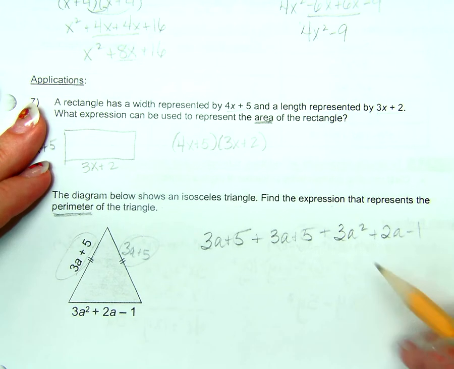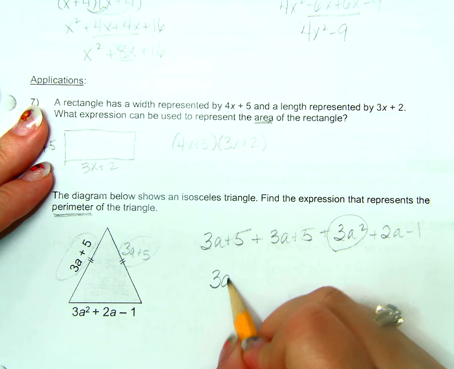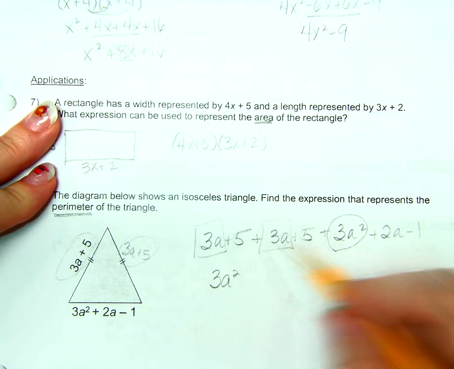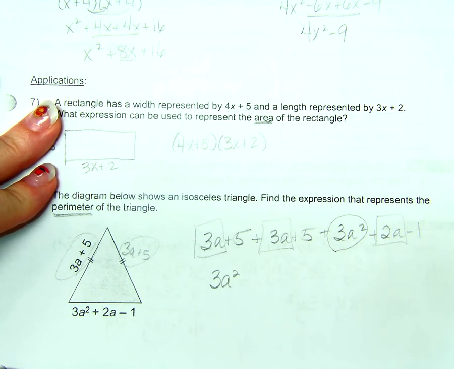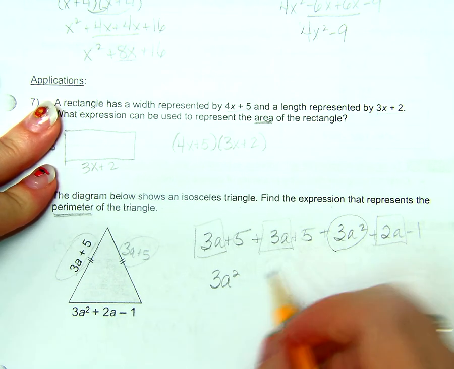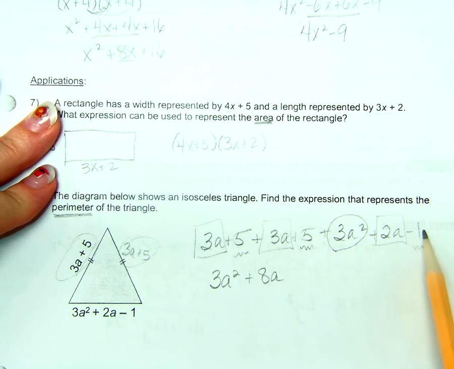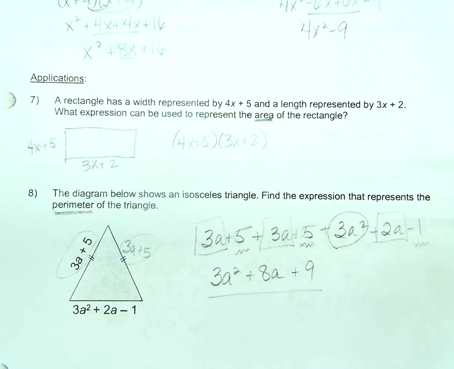Now all that's left to do is for us to combine our like terms. 3a squared, there are no other a squared, so I just end up with 3a squared. I have a 3a, and a 2a. So 3 and 3 is 6, and 2 more is 8. So I should have 8a. And then I have a 5 and another 5 right here, and a negative 1, in fact. So that should give me 9. So that is my perimeter of this isosceles triangle.